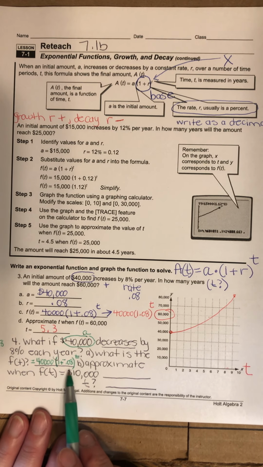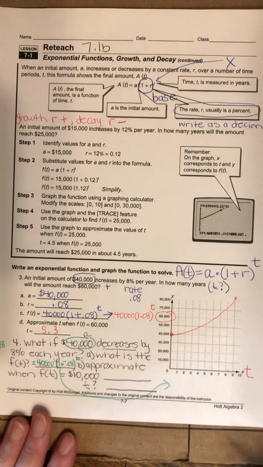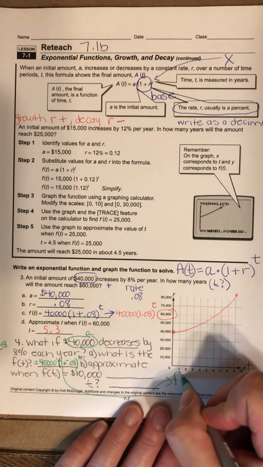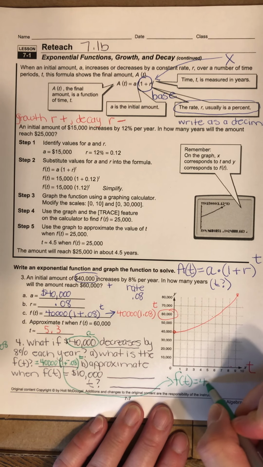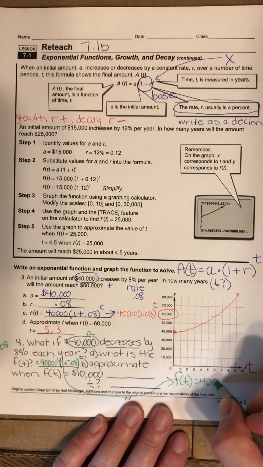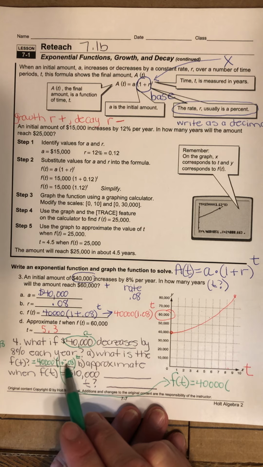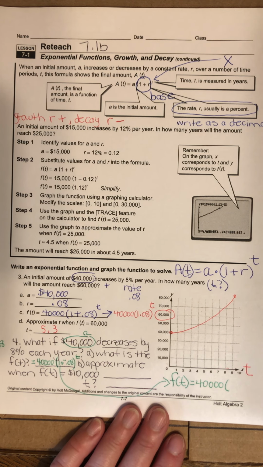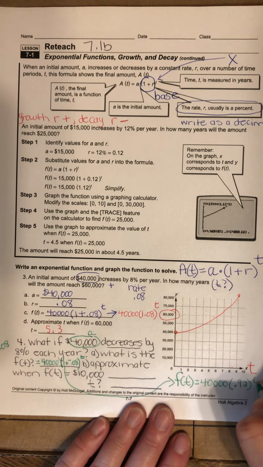Now, I'm sorry, this is kind of small. I'm going to bring it over here and write it again for you. That decreasing exponential function is 40,000 times 1 minus 0.08, which of course is 0.92, to the t.